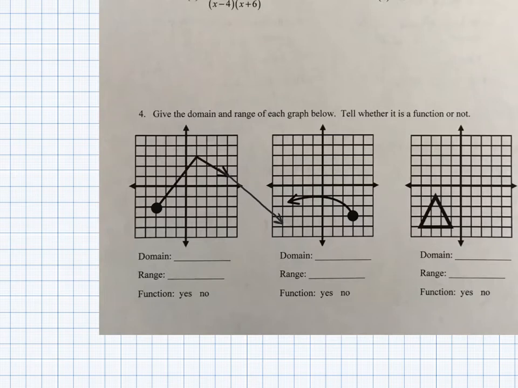So we put the x in the middle. We have our two less than signs, right? What's going to go on the left? Less than or equal to -3. And what goes on the right? How far does that graph go on the right? To infinity. So over here we're going to write our infinity symbol, and that's going to represent our domain.